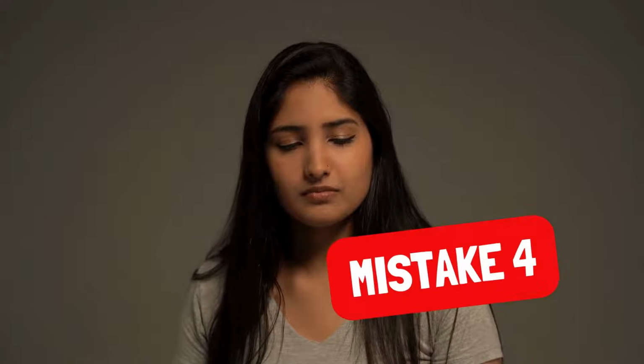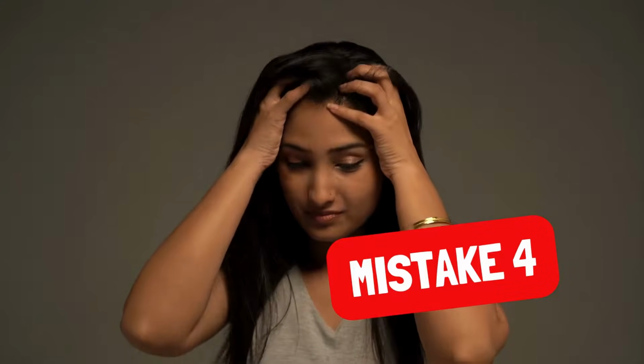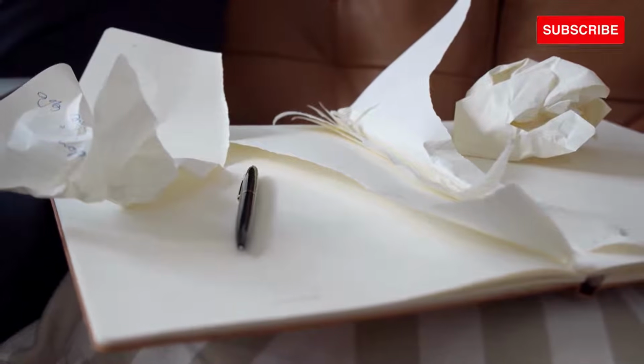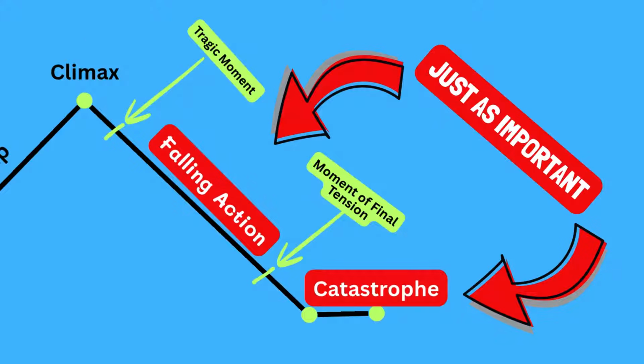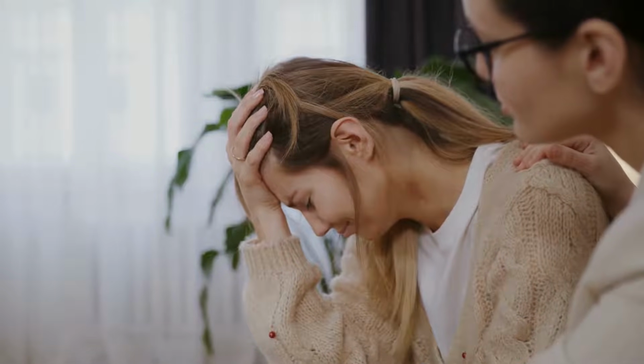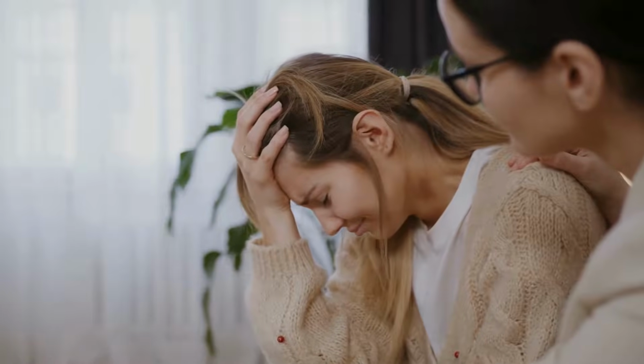And here's one more common mistake: ignoring the falling action. Many modern writers treat the climax as the end of the story, but according to Freytag's structure, what comes after the climax matters just as much. The falling action and catastrophe show the consequences of the main character's choices and wrap up the emotional and narrative threads.